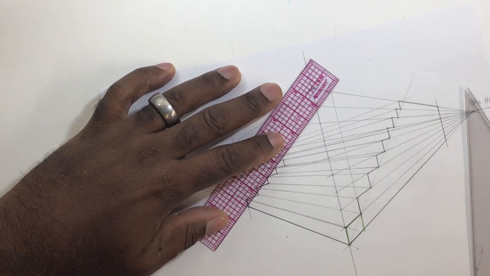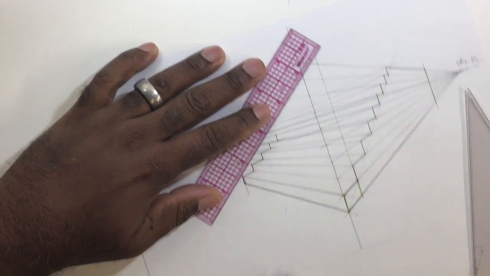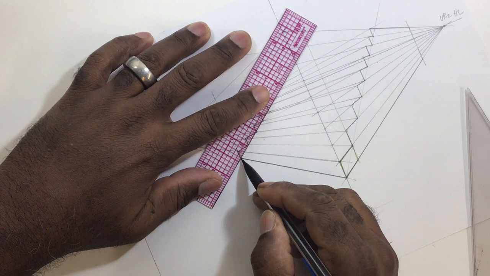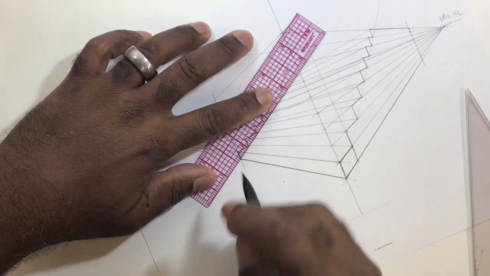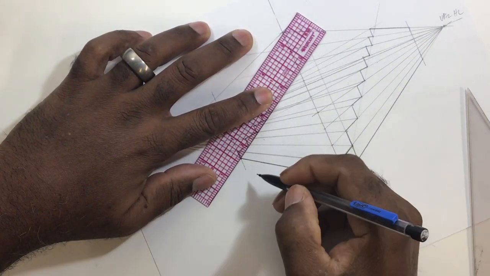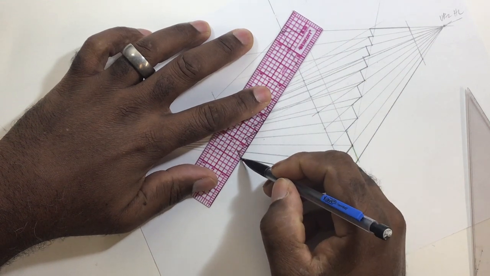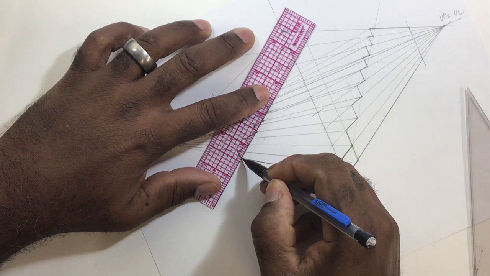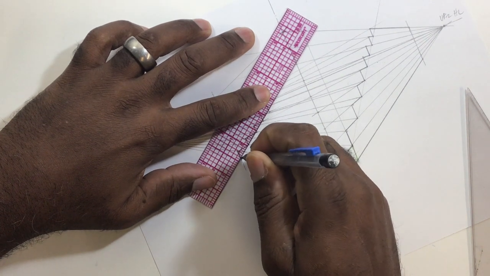And so basically what we're going to do is we're going to place our ruler there and make sure all the points connect. And it looks like they're all connecting properly. Make sure.